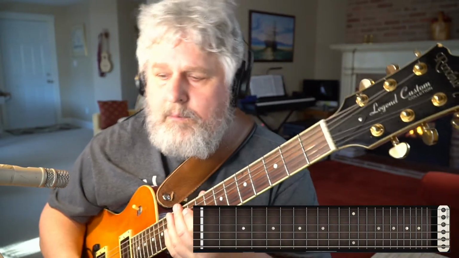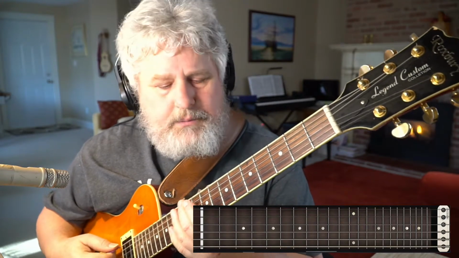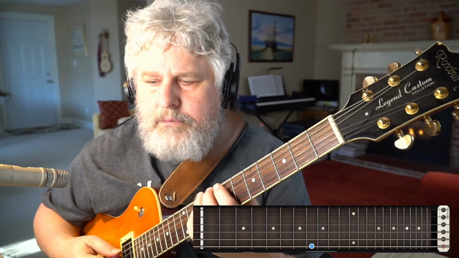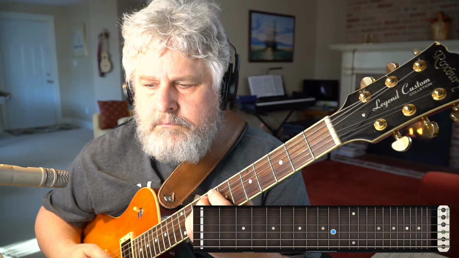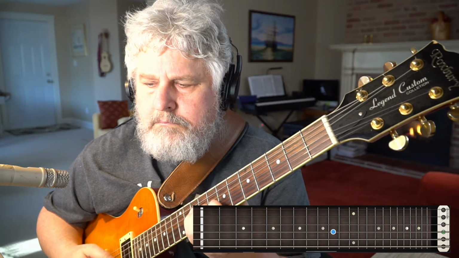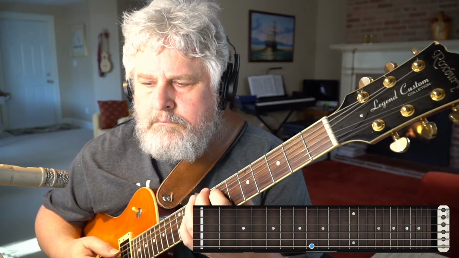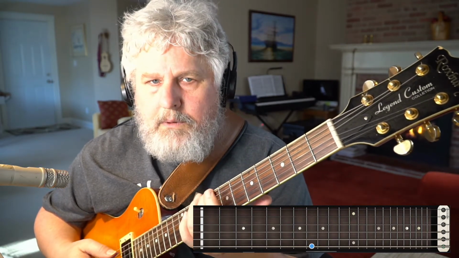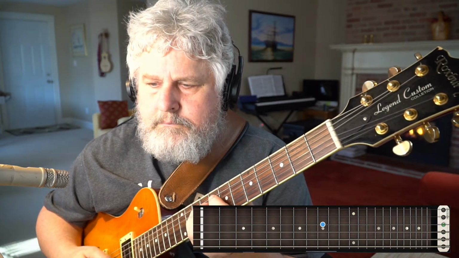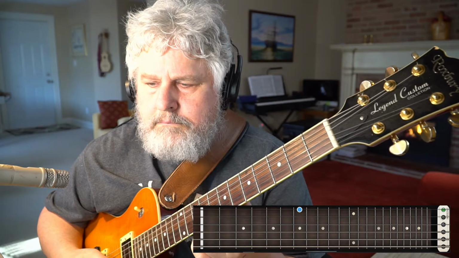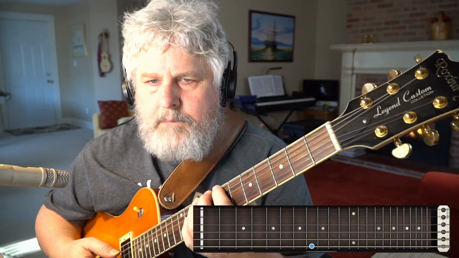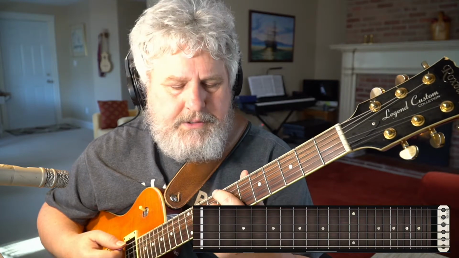So let's begin with a C major 7 arpeggio, starting on our C root. We'll go down below the root too, right? And we should add a parent chord to this.